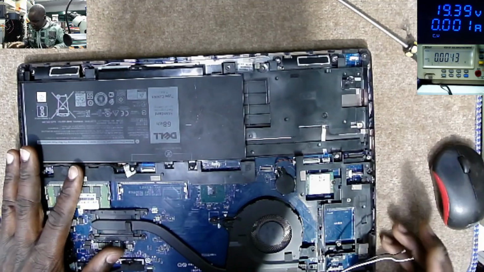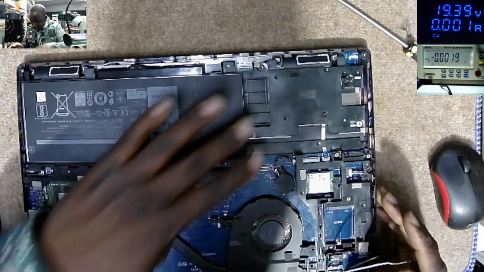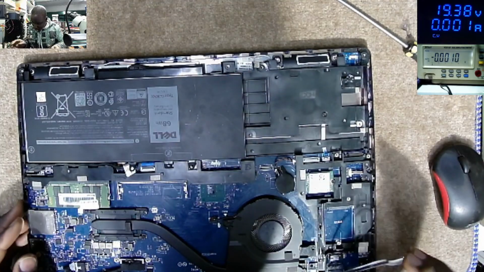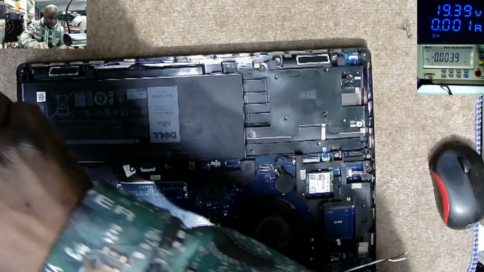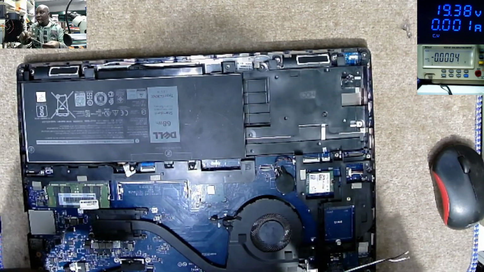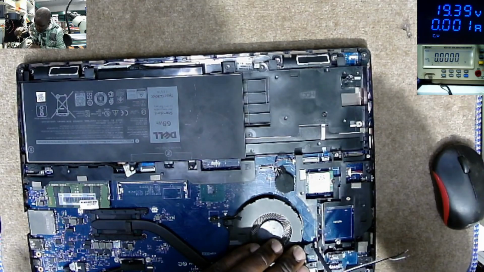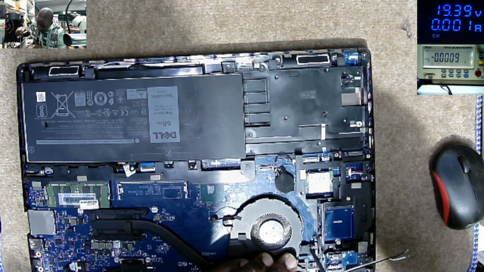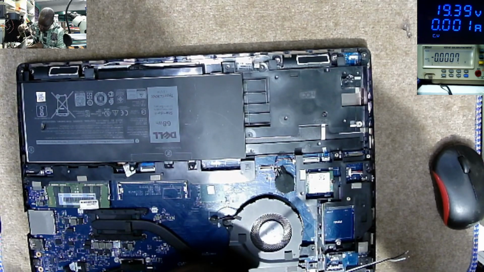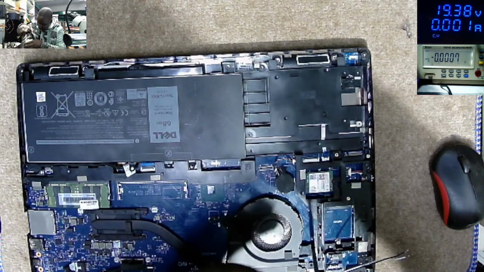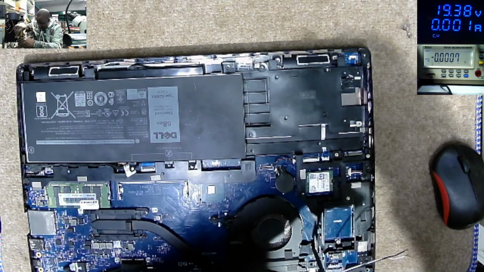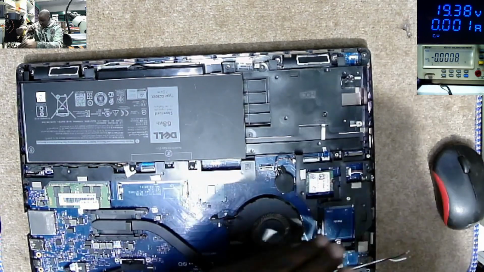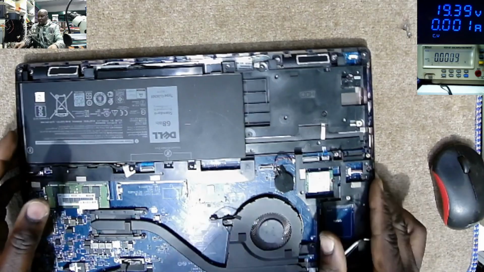What else is needed? Nothing. Are we ready to test? Or not yet ready? Let's see.